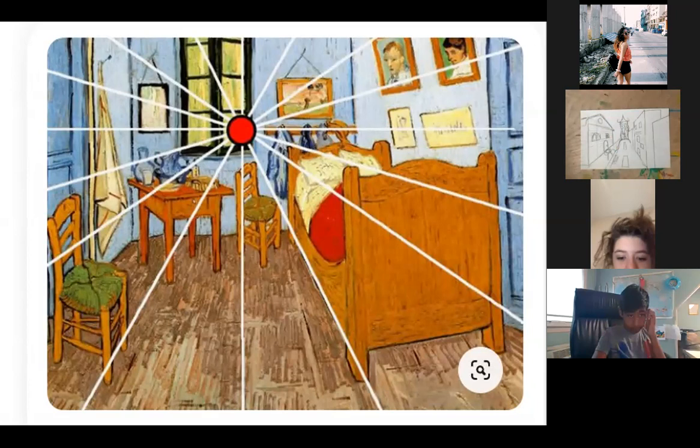Yeah, so whether you are drawing buildings or a whole house with a lawn and everything in front of it, I know my piece of paper is small, so I don't really have room for a lot, but definitely try it out.